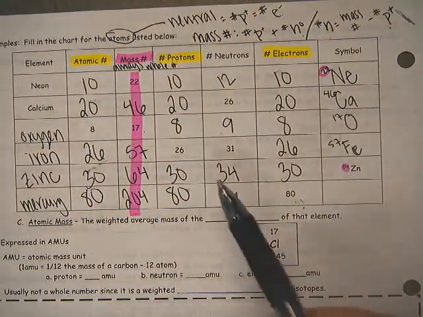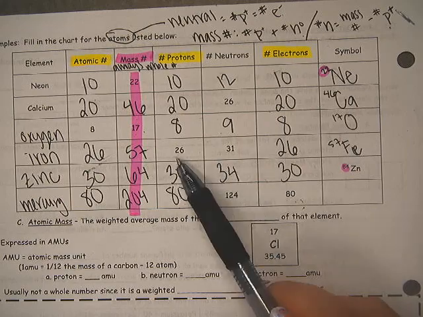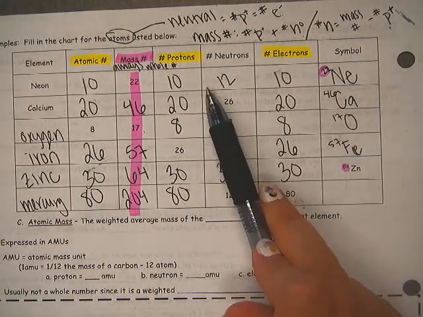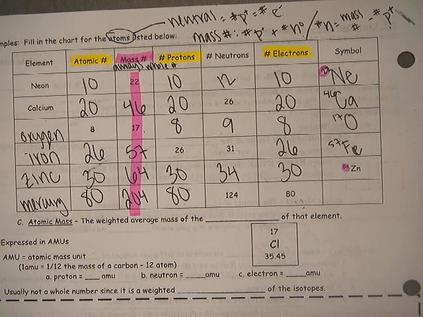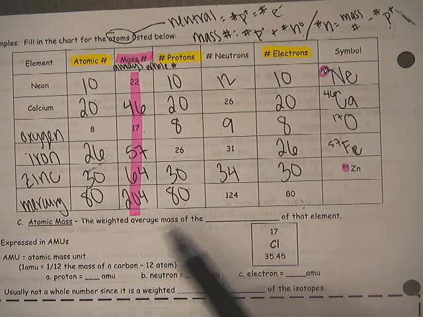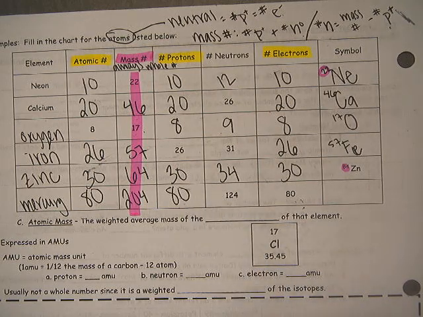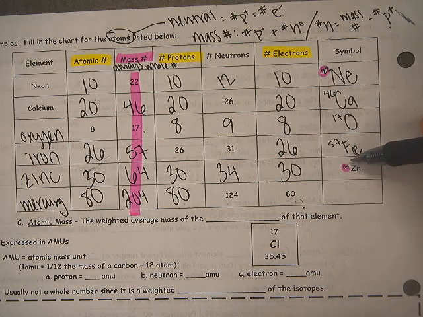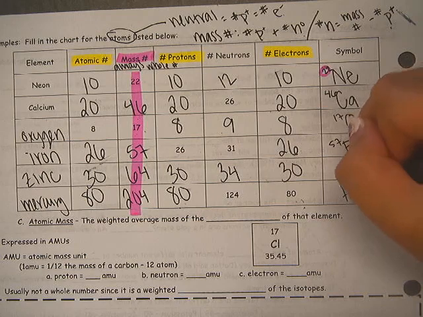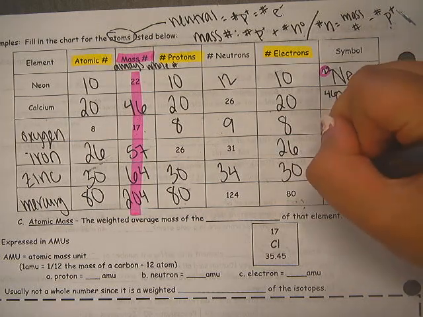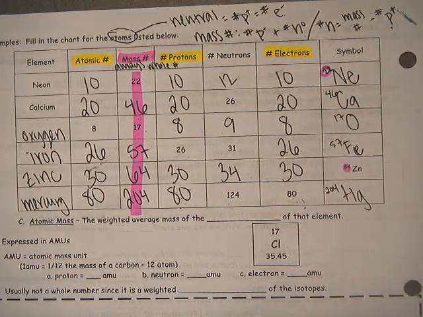Notice that these numbers throughout this entire chart are different. My protons and neutrons, they can match, but often they don't. And sometimes they can be really, really far away from each other. So we do not pull neutrons from our number of protons. We have to get it from our mass number. And then my symbol is Hg, and I put 204 up here.